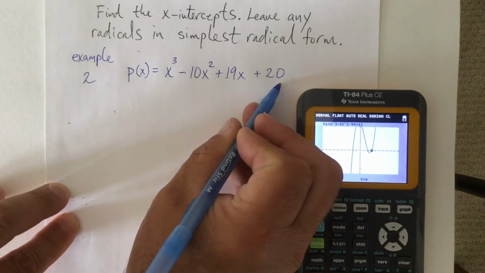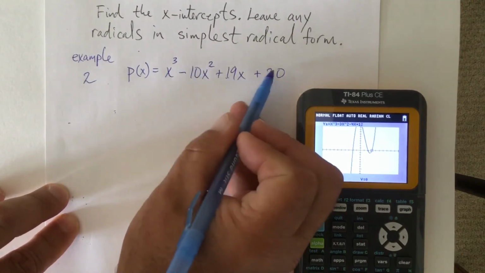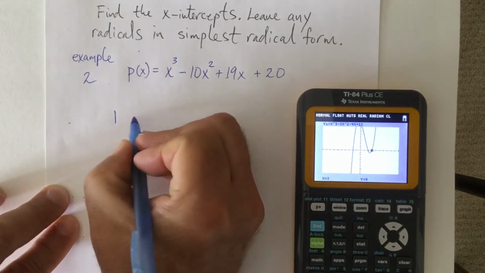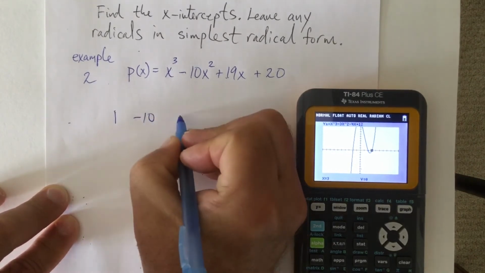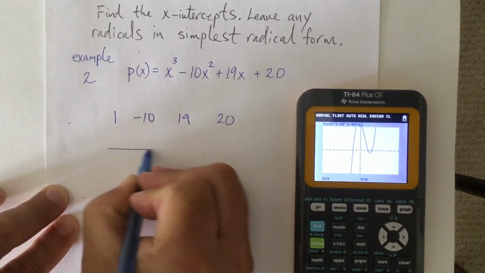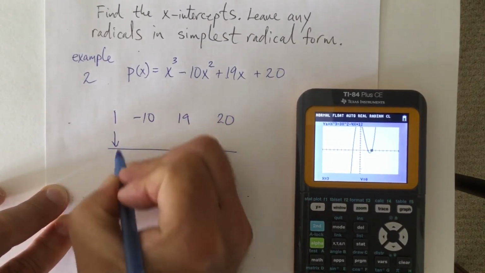Is it in the right order? Yes, it is. Are there any missing powers? No, there are not. If I'm going to do synthetic division, I have a 1, I have a -10, I have a 19, and I have a 20. I'm going to draw a line, draw that arrow down, and bring down the 1.